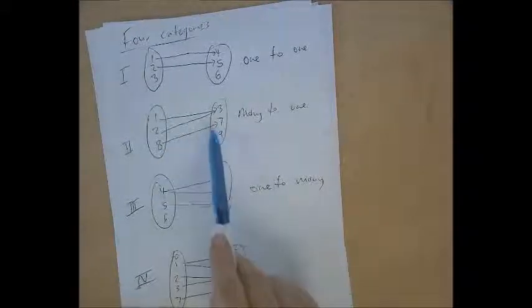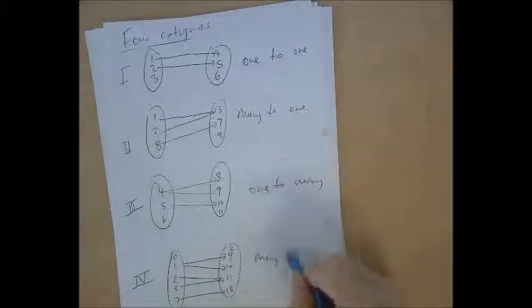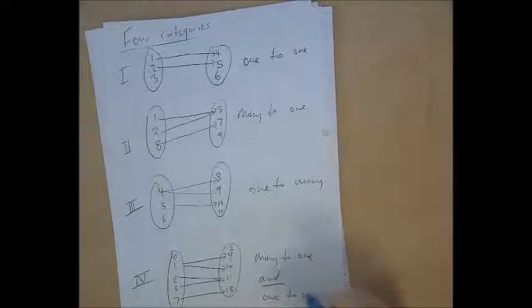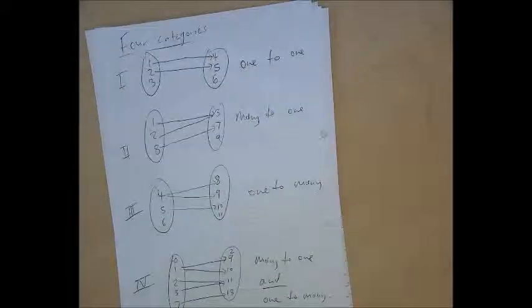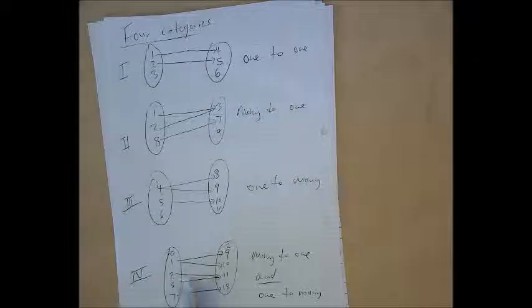Which means the best name for this is many to one and one to many. Okay? Don't call it many to many. Just express the fact that it's got at least one instance of this forking and it's got at least one instance of that forking. Okay? You cool with that? How's everyone going? Does anyone want to ask me anything? We all good? Okay.